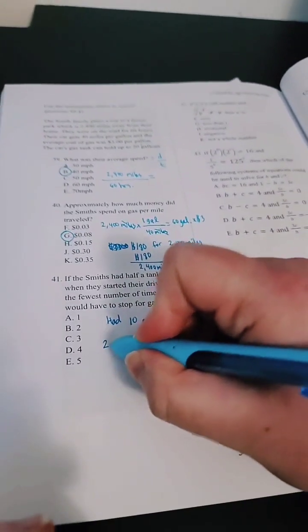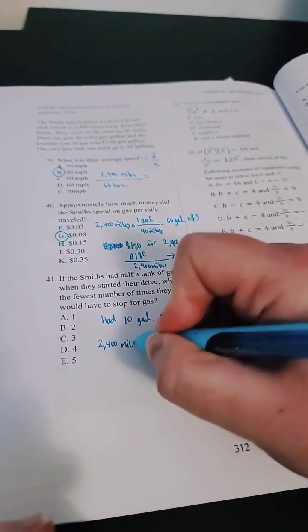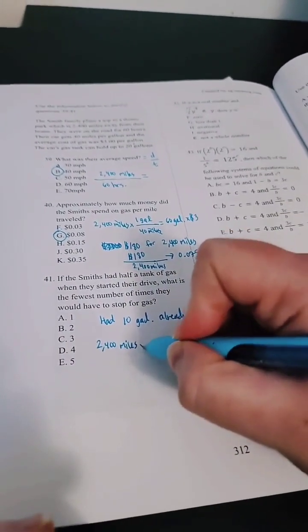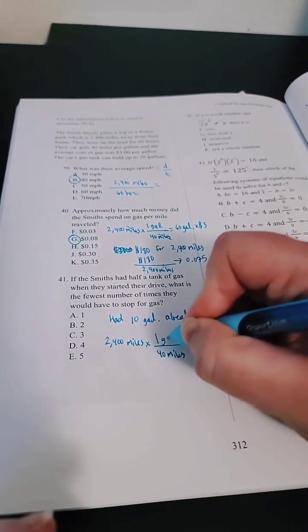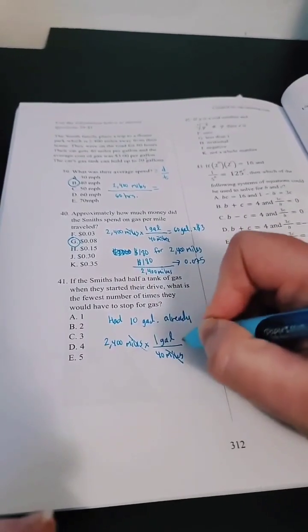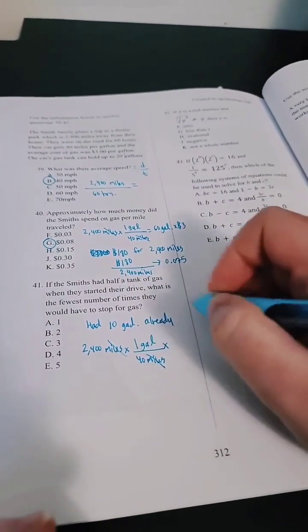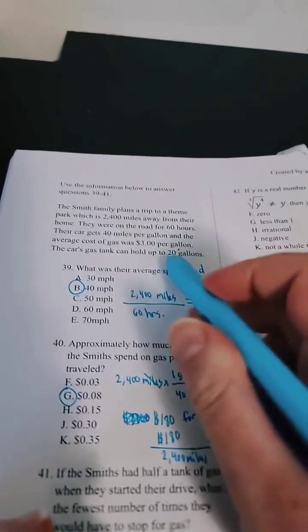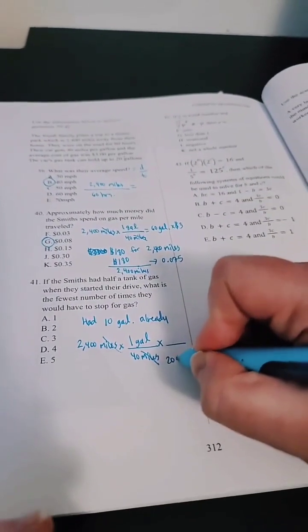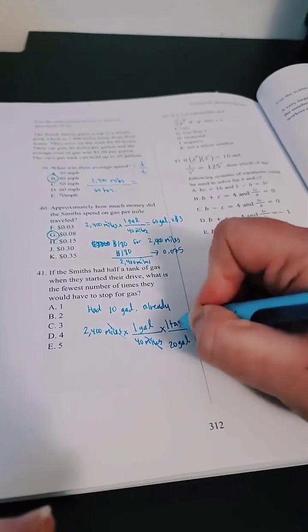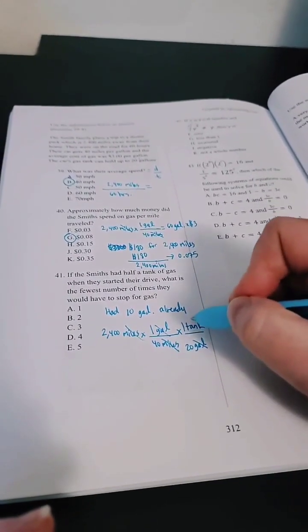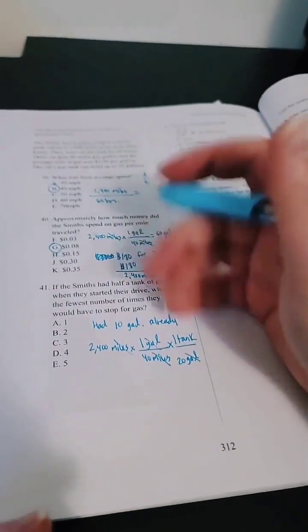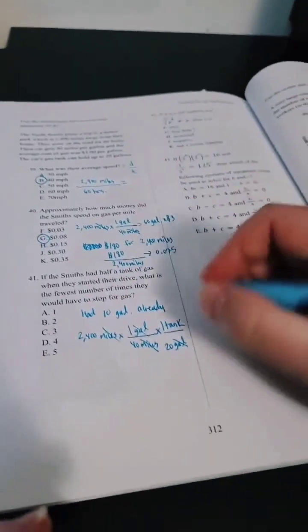Well, they have to travel 2,400 miles, right? And it says that they get 40 miles per gallon. So it's going to be 40 miles per every 1 gallon. That would cross out the miles. And then we would say that they have 20 gallons in 1 tank. So that would cross out the gallons. And remember, the tank is going to tell us how many times they have to stop, because once your tank is empty, you have to fill up again.